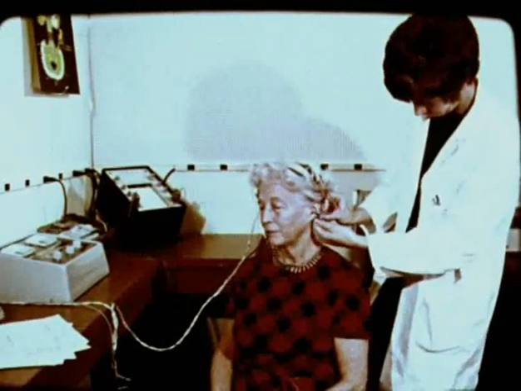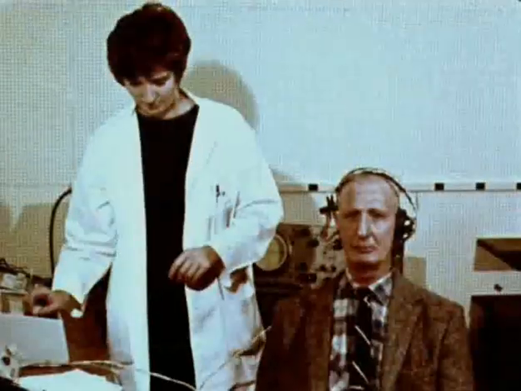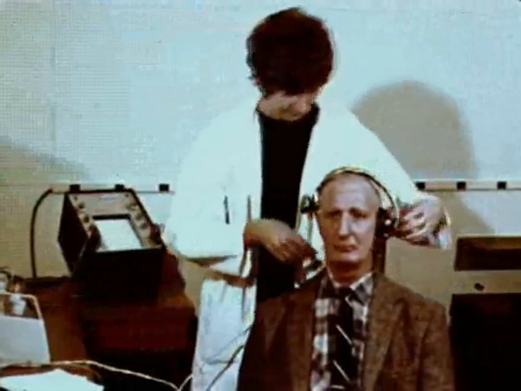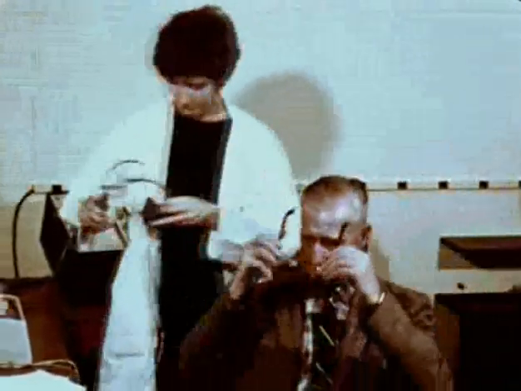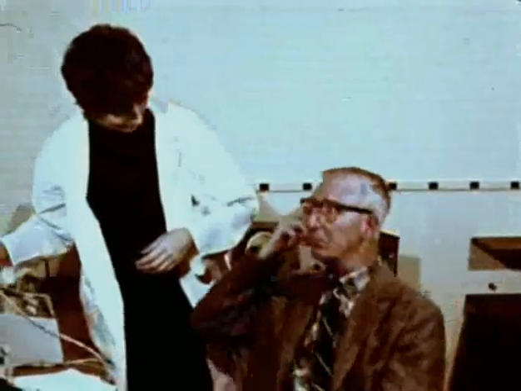Finally, perhaps its most valuable feature is that it does not rely on patient response. It provides an objective method of assessing the function of the middle ear.